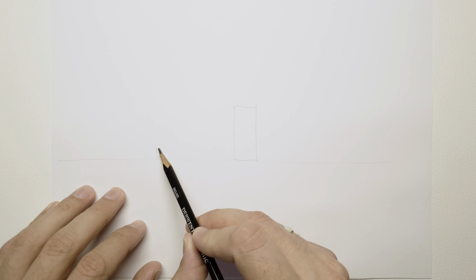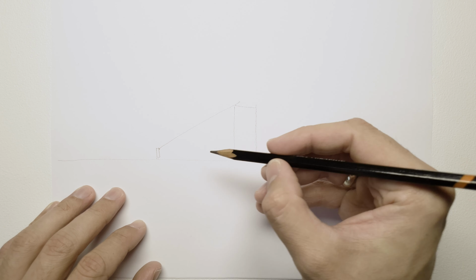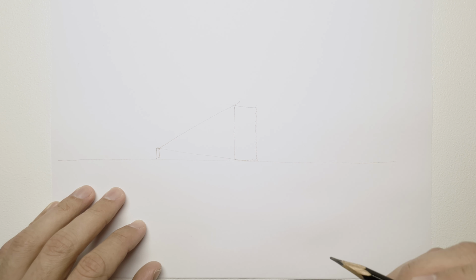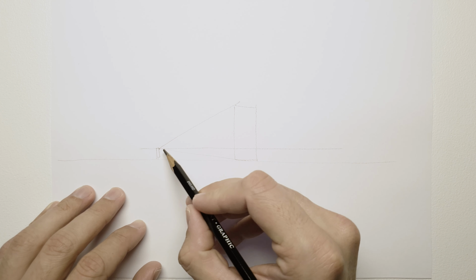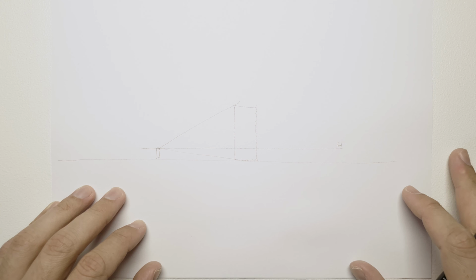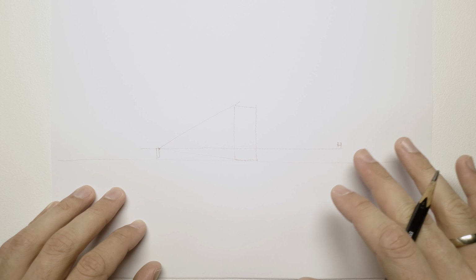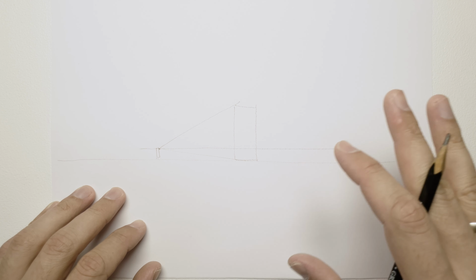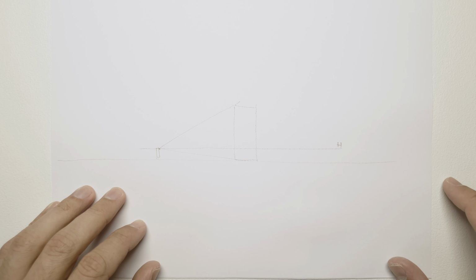So we've got eyes here, we see the top, we see the bottom, and in here, on our eye level, is the horizon line, which is going to be represented in a drawing, and we're going to be using it to place the vanishing points on it.